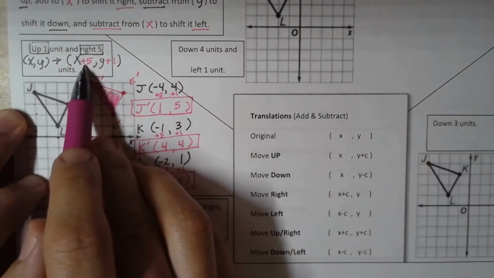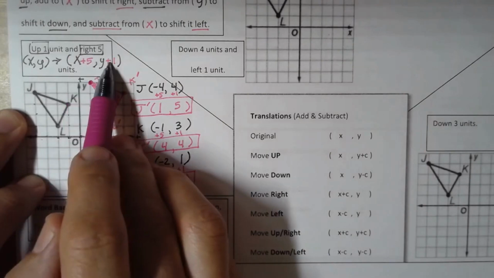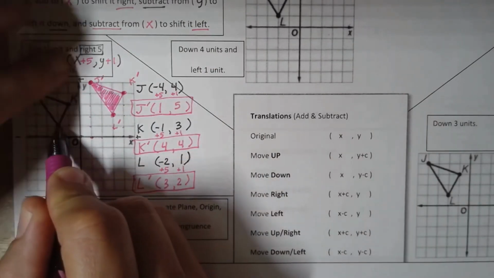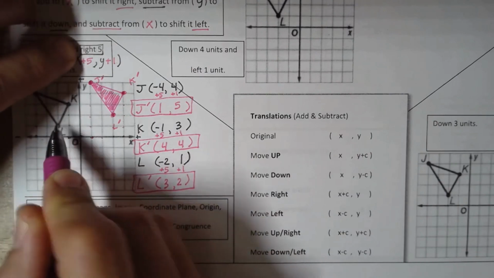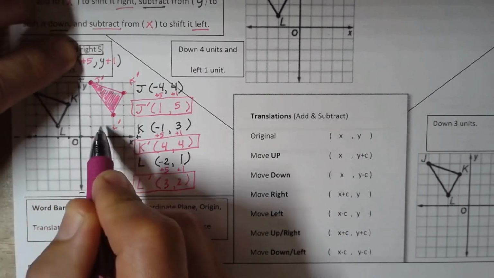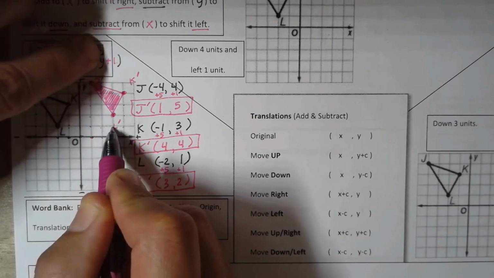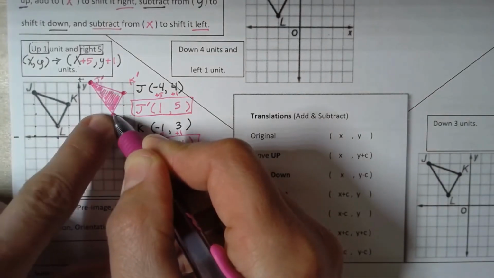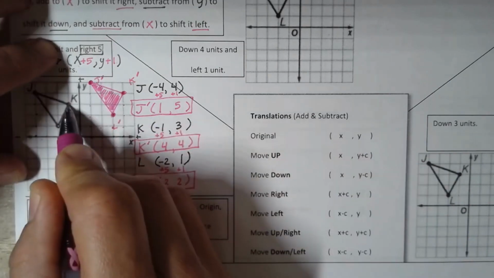All right, so let's look at what really happened here. Notice our rule said that we went to the right 5 and we went up 1, right? X plus 5, Y plus 1. And we can confirm that. We can say, okay, if it's X plus 5, we go to the right 1, 2, 3, 4, 5. Y says we go up 1, up 1. So notice L just moved to the right 5 times and up 1. I could go from K.